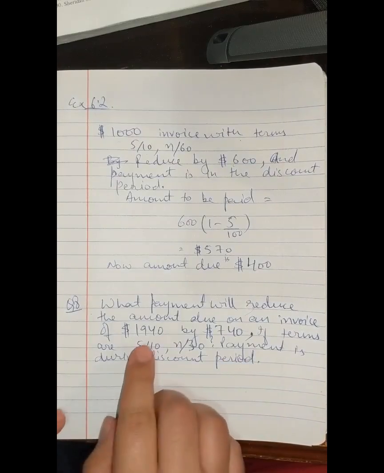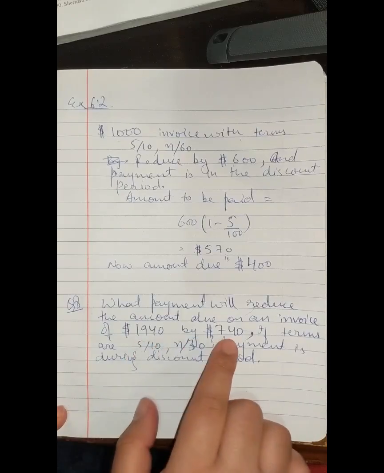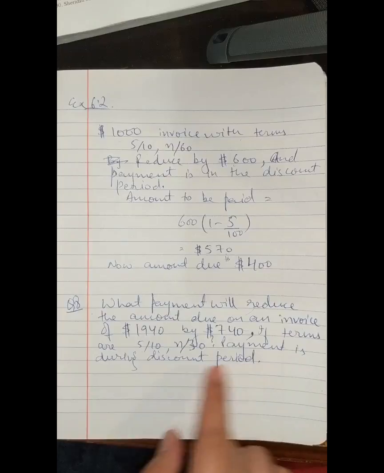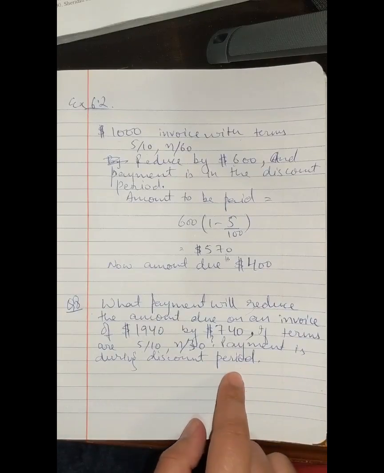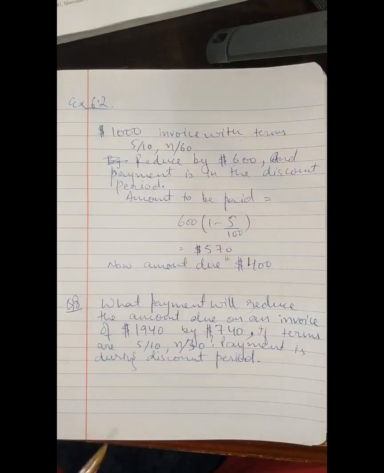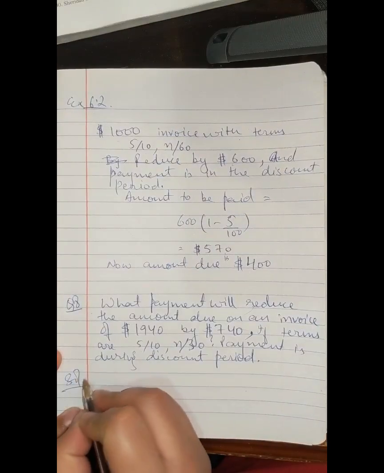So I want to reduce my amount 1940 by 740, and terms are these, and payment is done during the discount period. Solution.